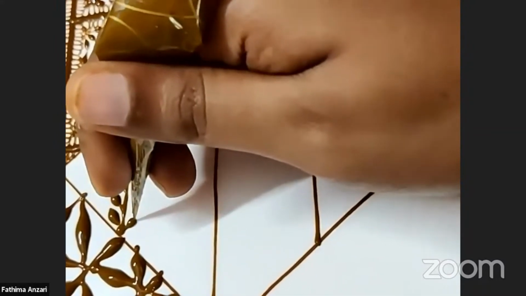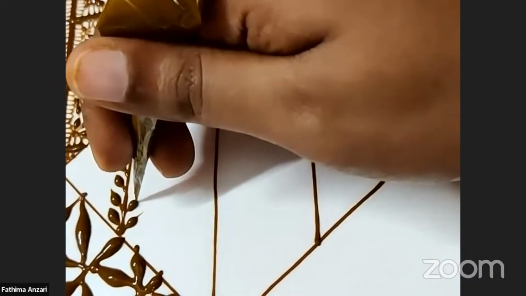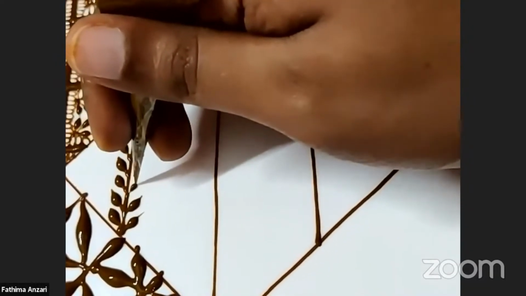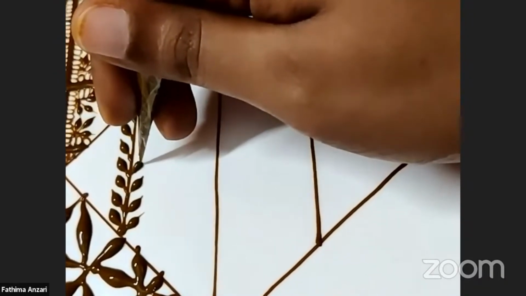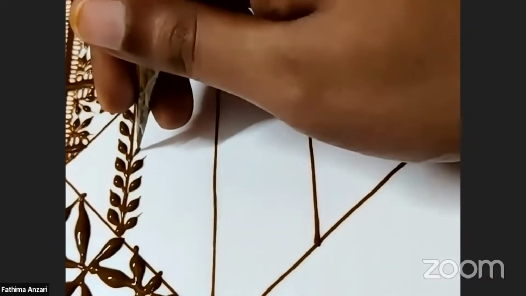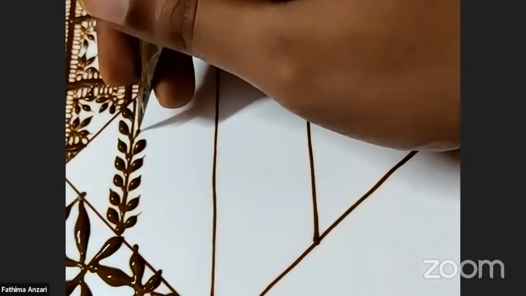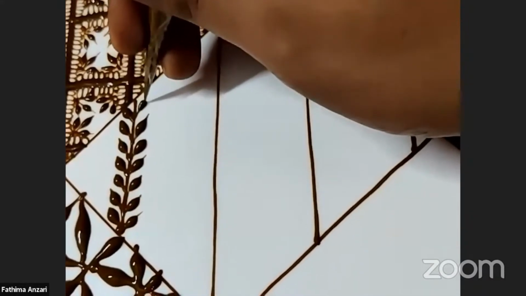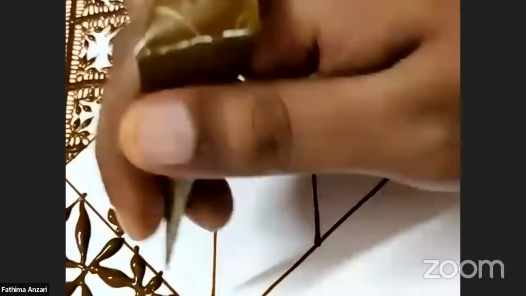So when you start, it should be flawless. It shouldn't contain these dots, but my cone is a bit runny. That's why it formed like that. Otherwise, it will look almost like this. Don't apply pressure when you start if your cone is runny. Okay. So that will be the first line.